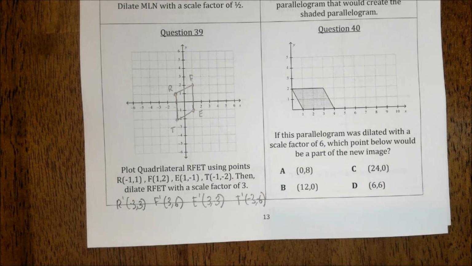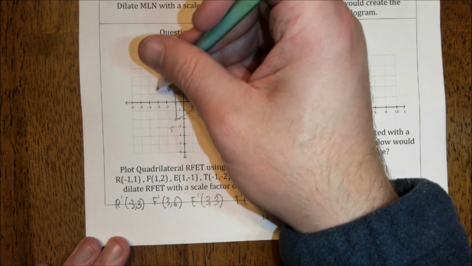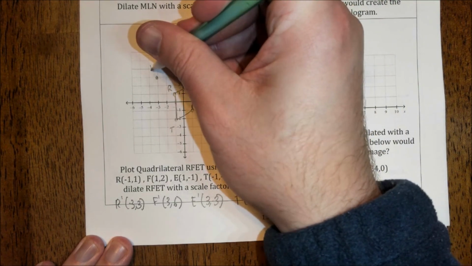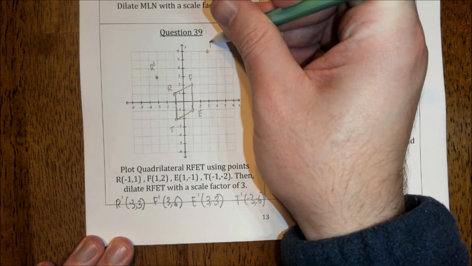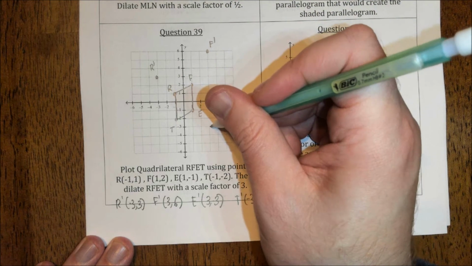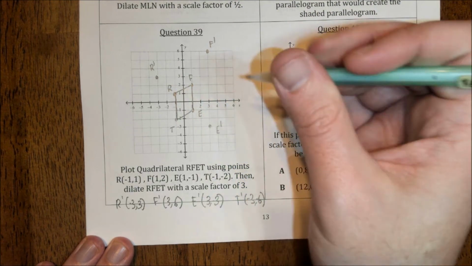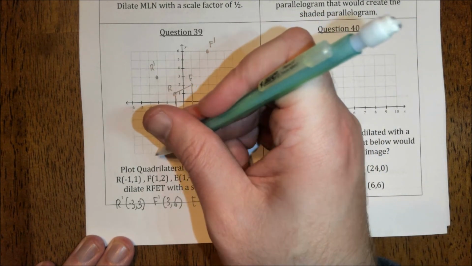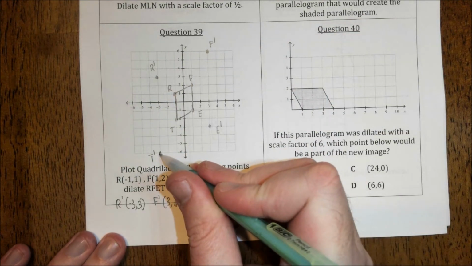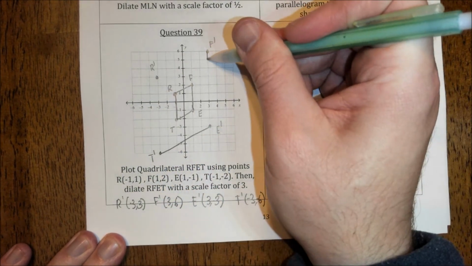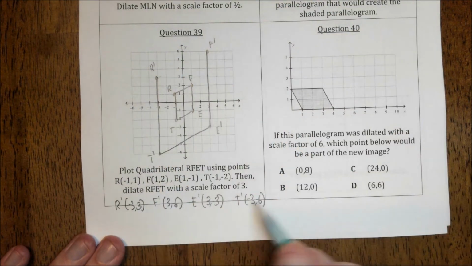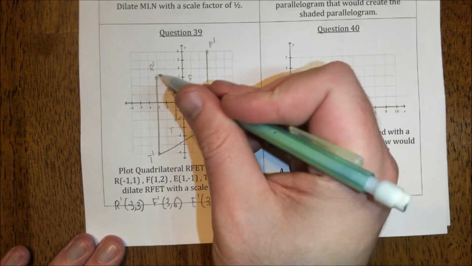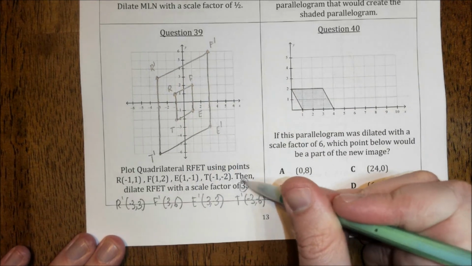So if I plot all these, we'll end up with a shape that is 3 times as big. What do you know? There it is, 3 times as big. Remember, I just got all these points by multiplying every number here by 3 because that's what the scale factor was.